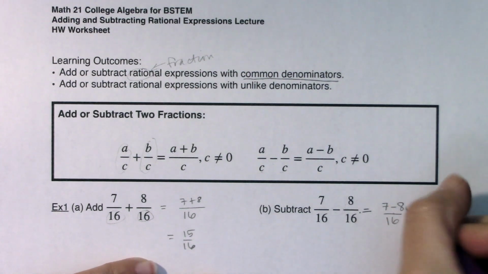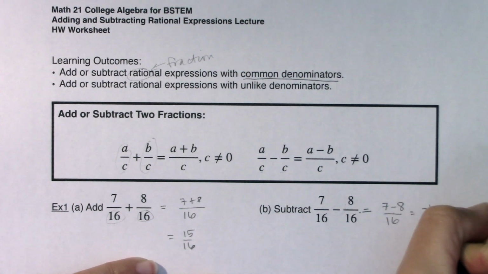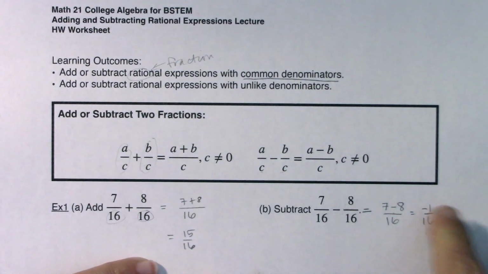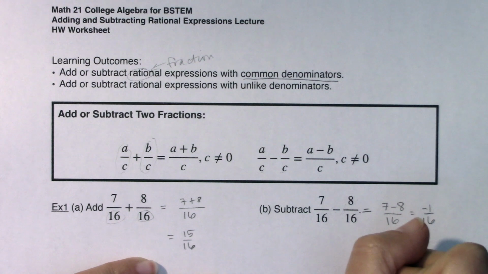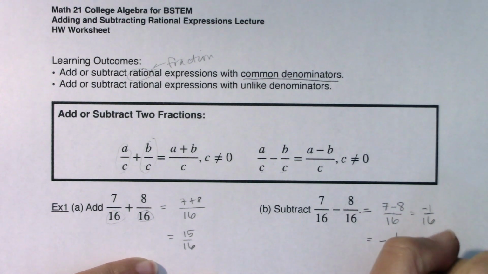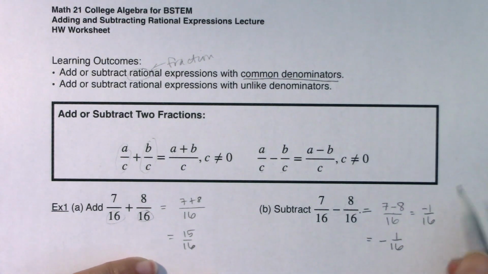All right, 7 minus 8, I'm just going to write that as negative 1 over 16. And just remind you that this negative 1/16, you can write it with the negative in the numerator, or you can write it with the negative symbol out in front of the fraction. These are the same fraction, two different ways of writing it.